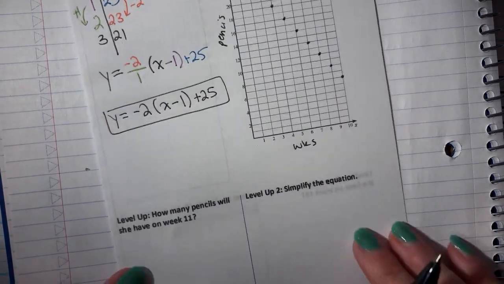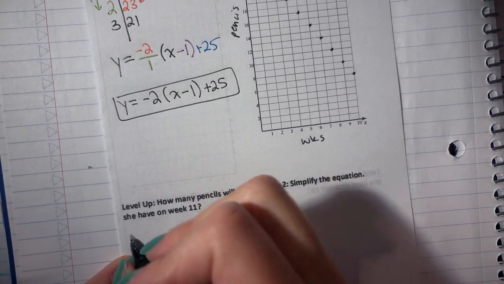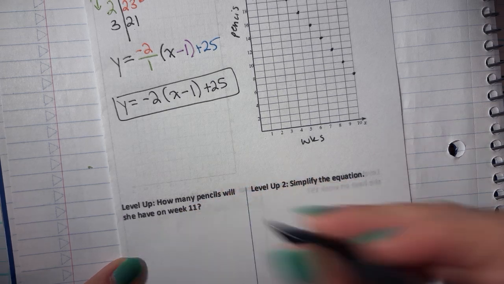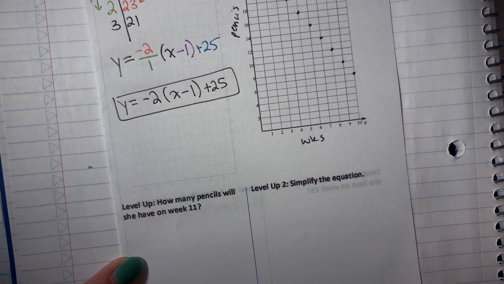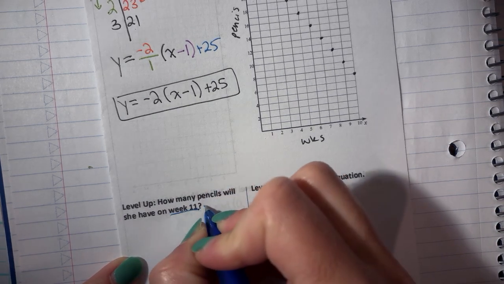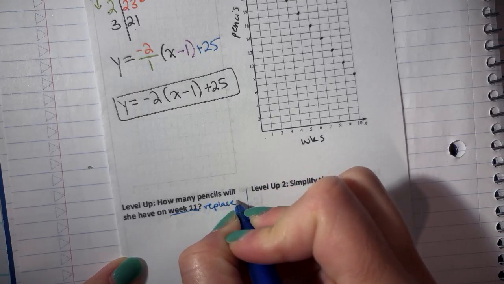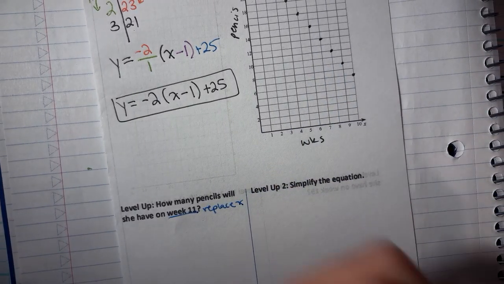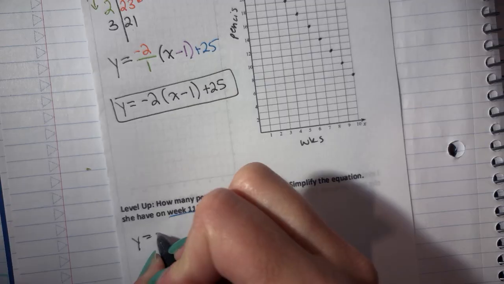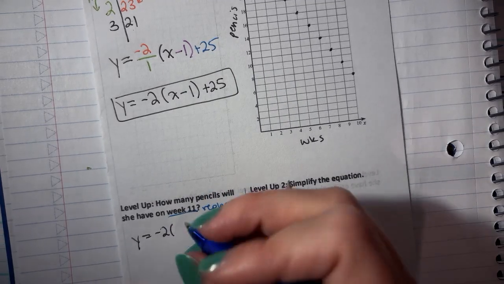All right. Number next. The level up: how many pencils will she have on week 11? Well, week 11 would replace the x in the equation. So here's what I'm going to do. I'm going to write y equals -2. Replace the x with an 11.